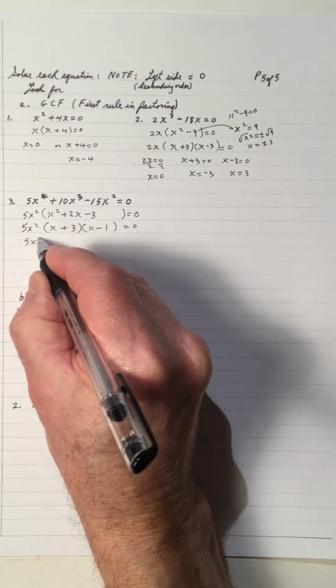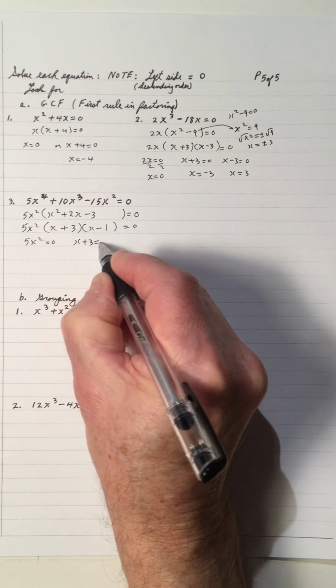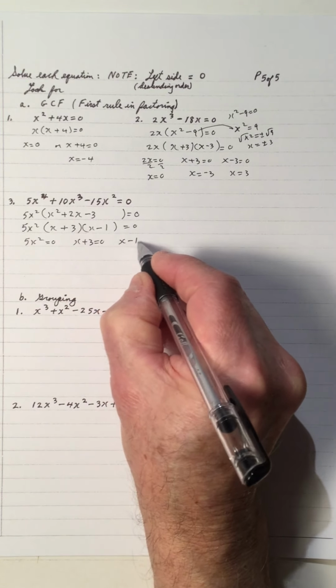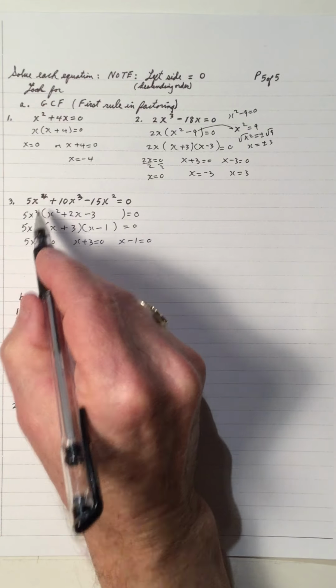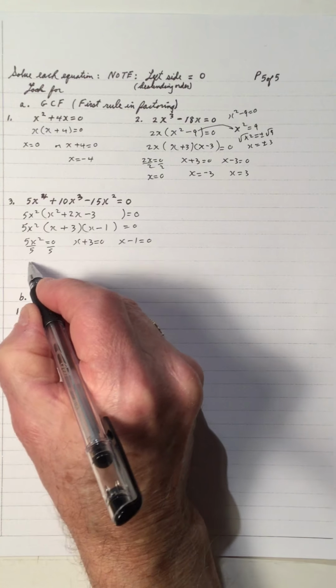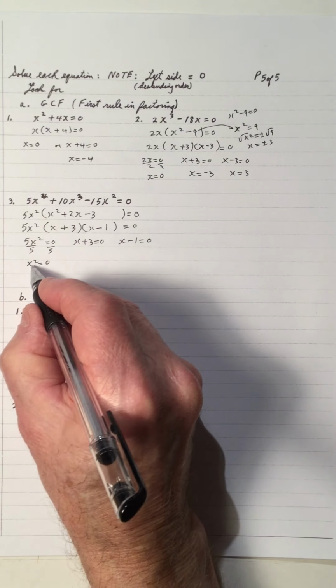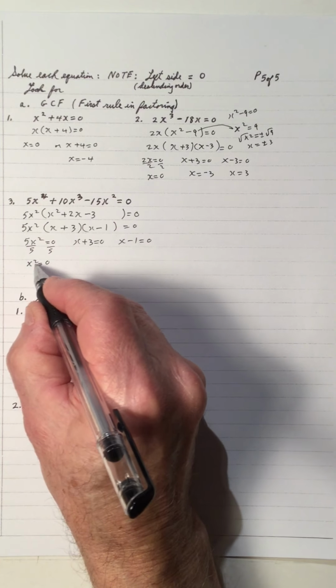So 5x squared equals 0. x plus 3 equals 0. x minus 1 equals 0. Notice we have 4 roots, so we divide by 5. So x squared equals 0, and that means, see, x squared equals 0, but there's 2 here.